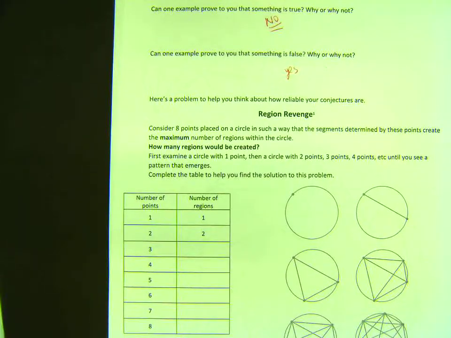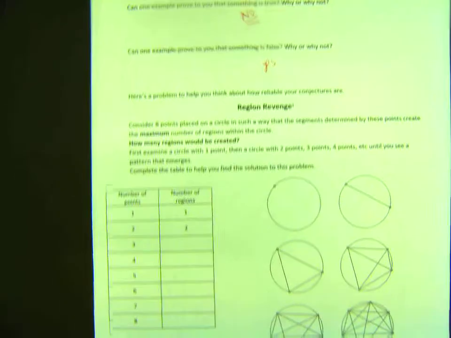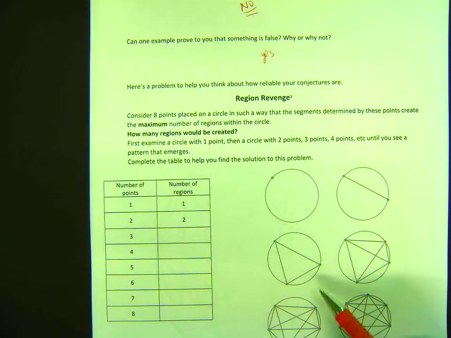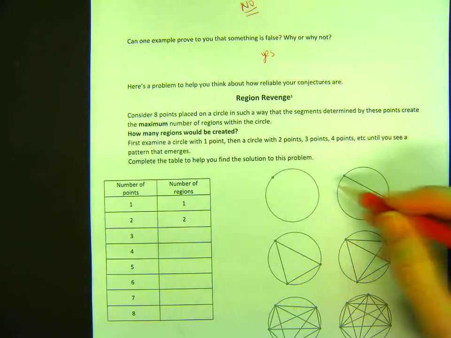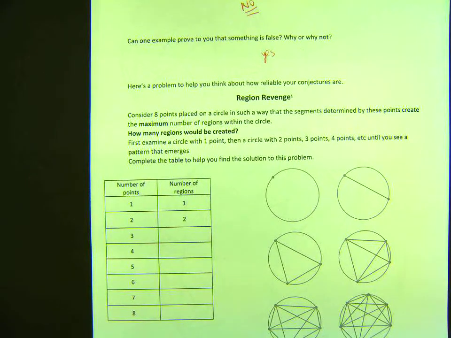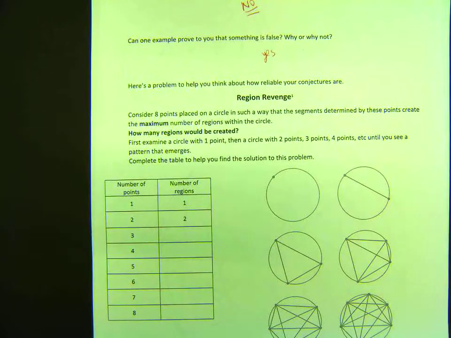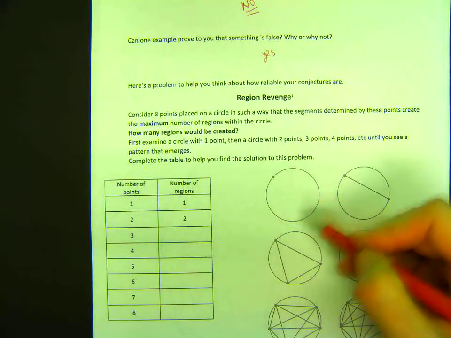And here's a really good example to show that even lots of examples doesn't prove something is true. In this problem, they're counting the number of sections that you get when you have points on the edge of the circle and you draw all of the diagonals you can from connecting those points. And so all the chords of the circle you can when you're connecting those points. So when you have only 1 point on the circle, the number of regions you have is just 1.